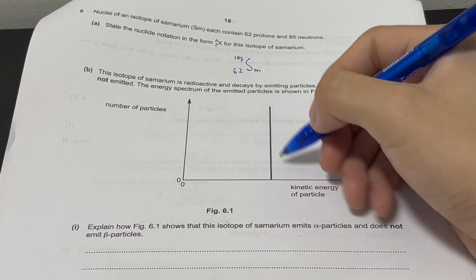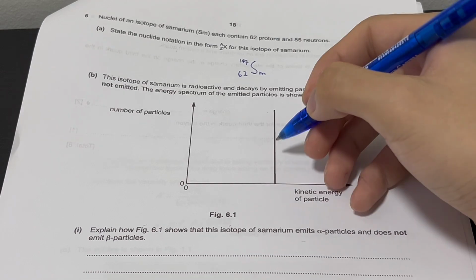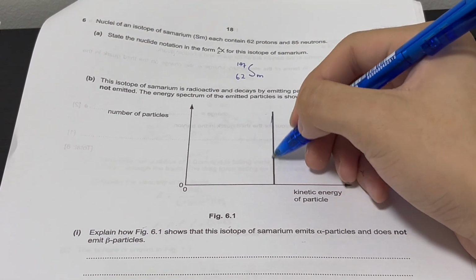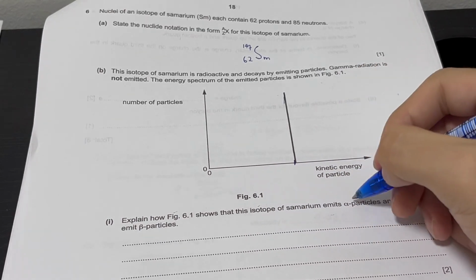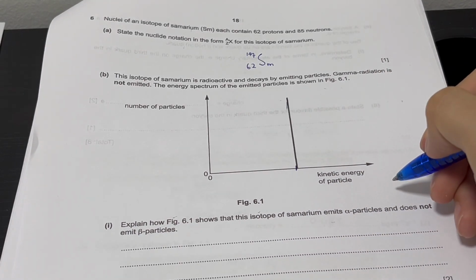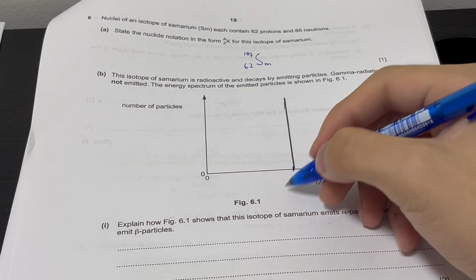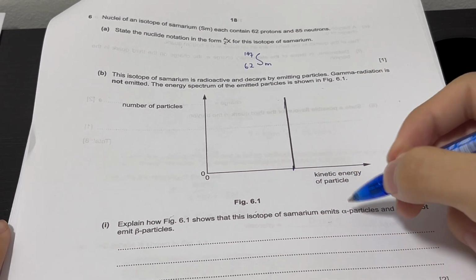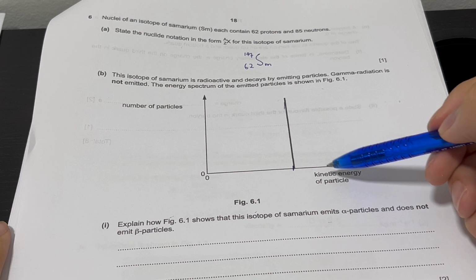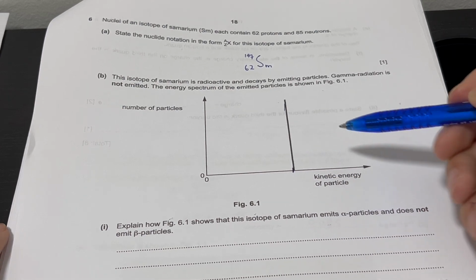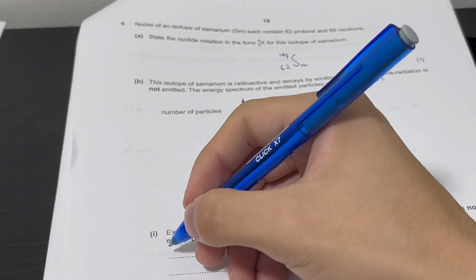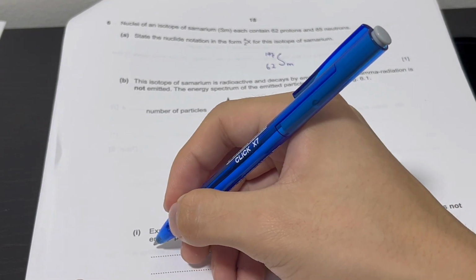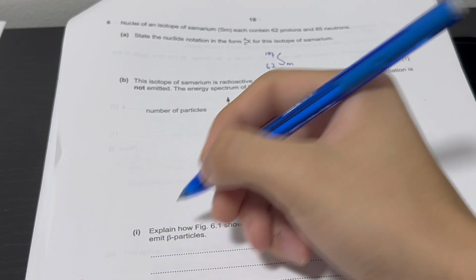So we can see here the kinetic energy of this particle is discrete, meaning it only has one specific value. So we know that alpha particles have only one specific value, and beta particles, however, have a range of kinetic energies. So let's write alpha particle.